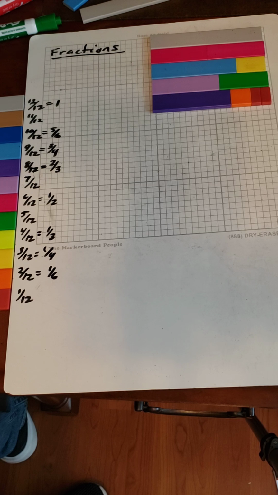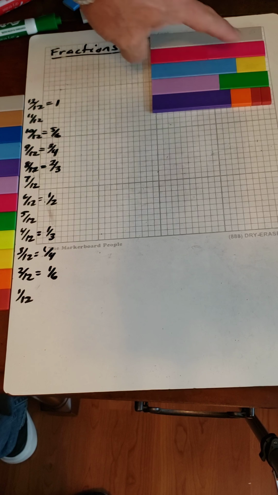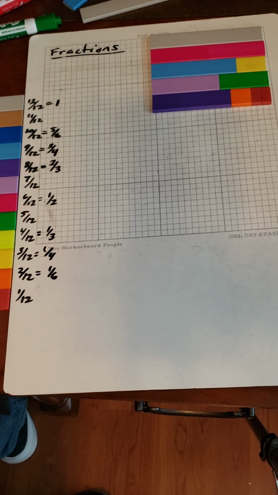Okay, so what I've set up here is those are the ones that we just built a second ago that we all knew added up to 12 twelfths. And then down here on the side, I've written all of the fraction equivalents for each color. And then if I could simplify it, I did. So I have 5/6 and 3/4 and 2/3, that sort of thing. And then we're going to take a look at some of those.